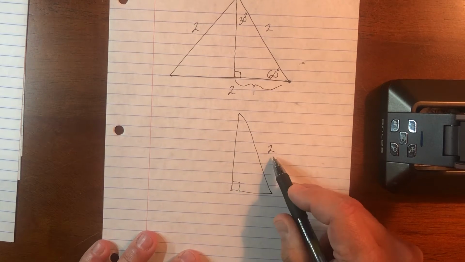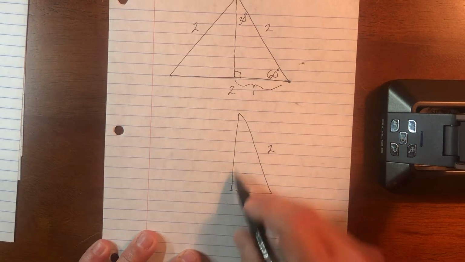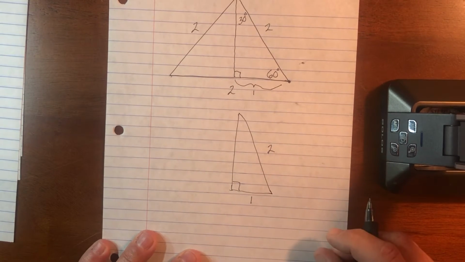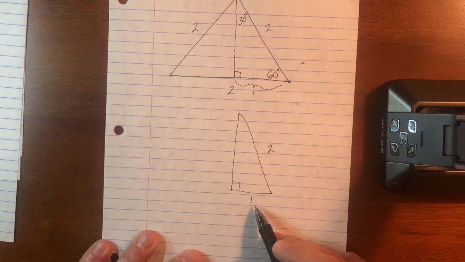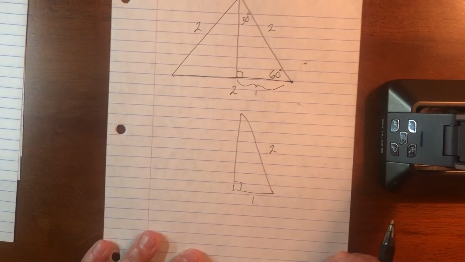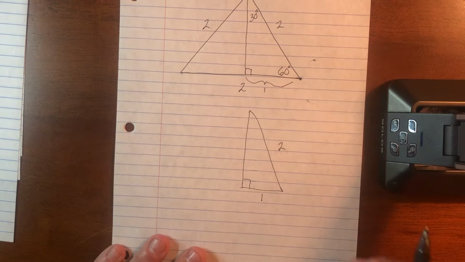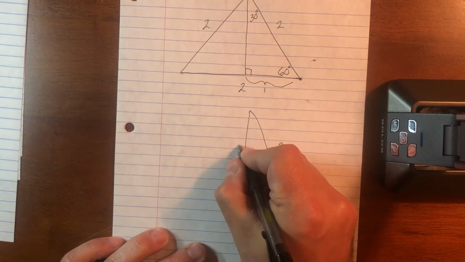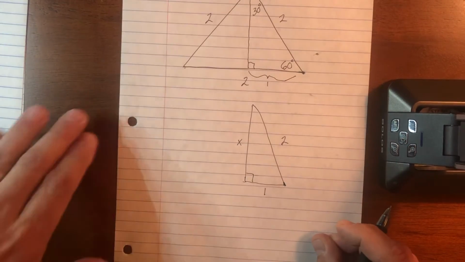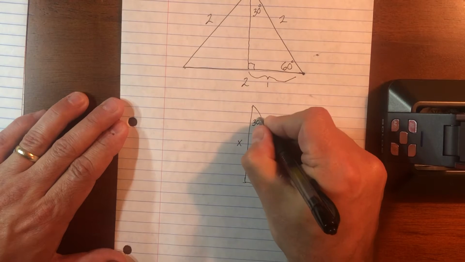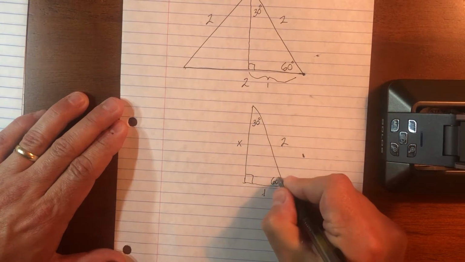That's the side opposite the right angle, the longest side of this right triangle, so that's the hypotenuse. This is the shorter leg, that's 1 unit long. And then we can use the Pythagorean theorem to figure out what the other one is. So you already know that a squared plus b squared, let's call this side x. That's the longer of the 2 legs. There's a short leg and a long leg. This angle is 30 degrees, this angle is 60 degrees.